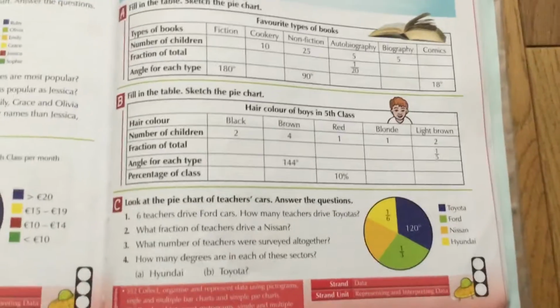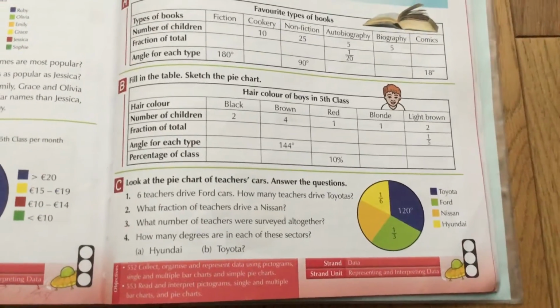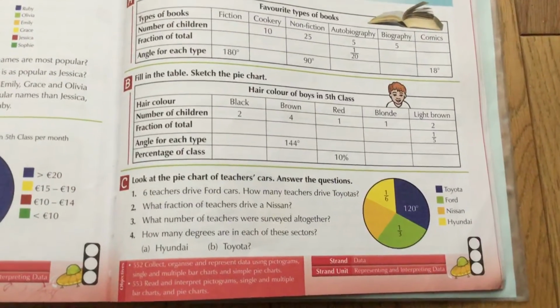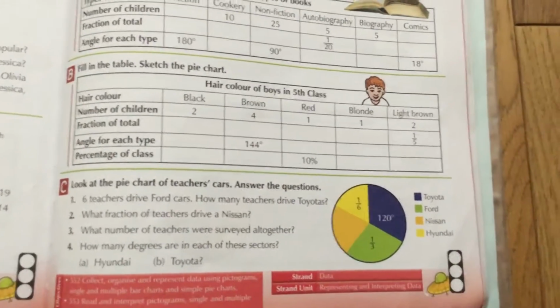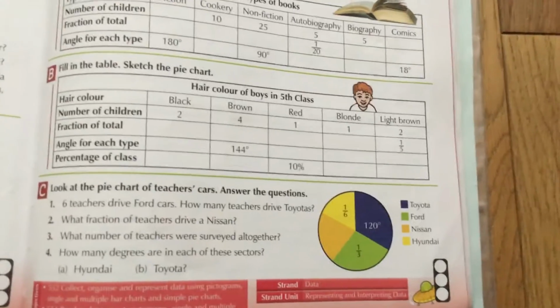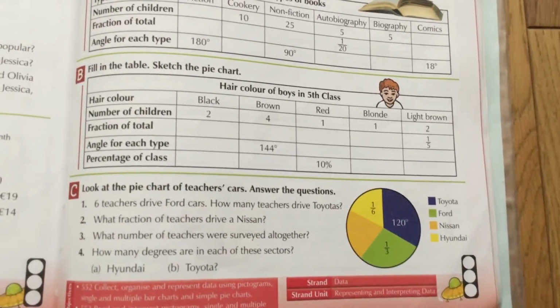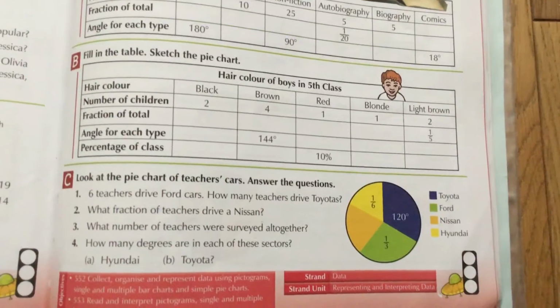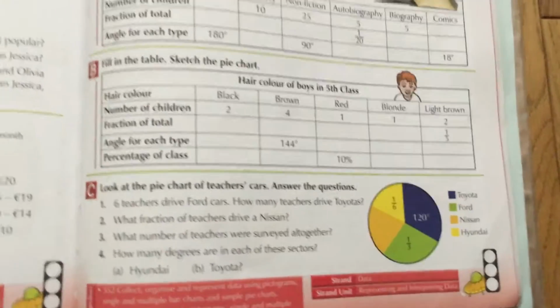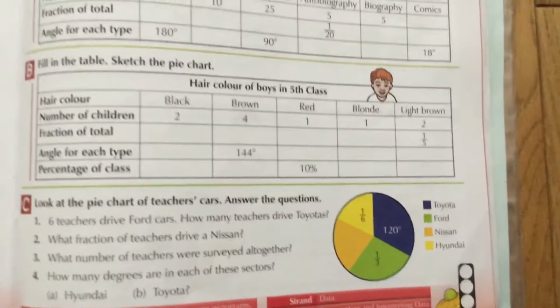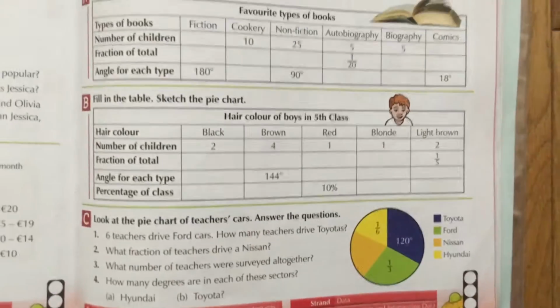Start at the 0 always. And look at the pie chart of teachers' cars. Some cars. Answer the questions. We have the Toyota. We have, yes, I wonder who has one of those. And we have the Ford and the Nissan and the Hyundai. It's so true. They are the teachers' cars in general.